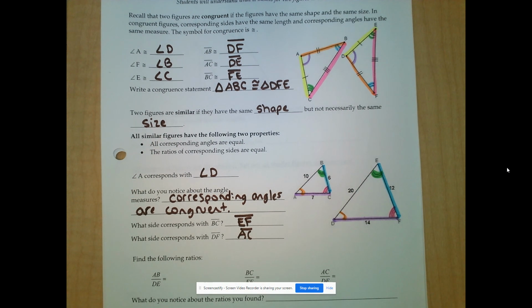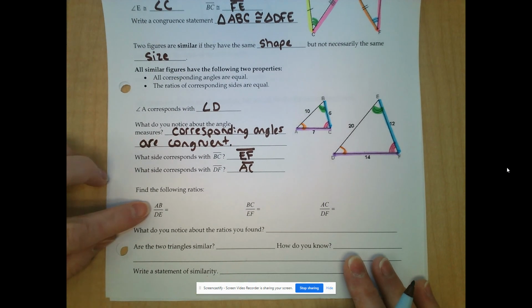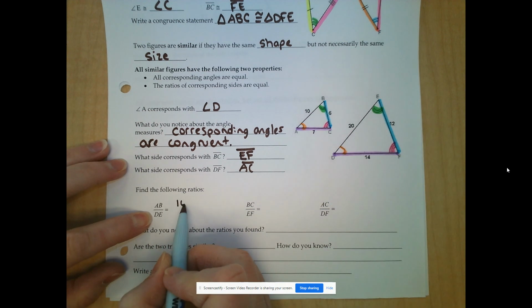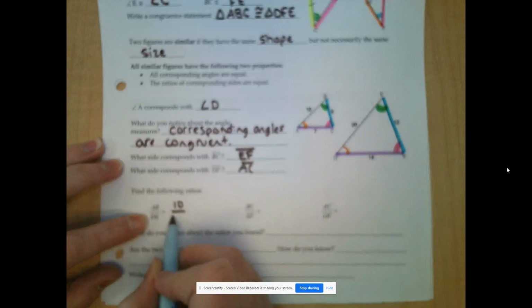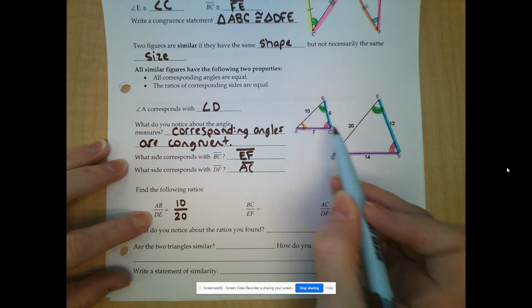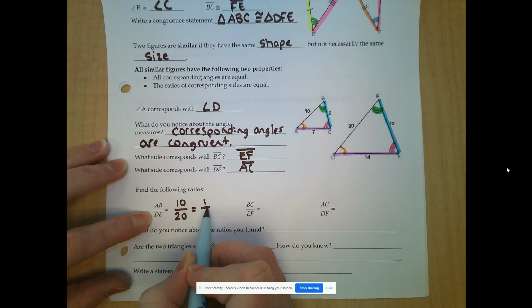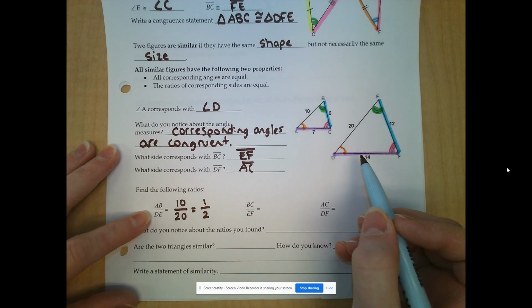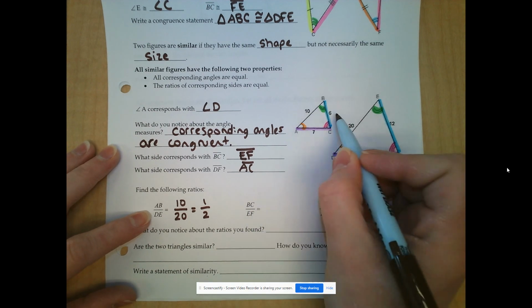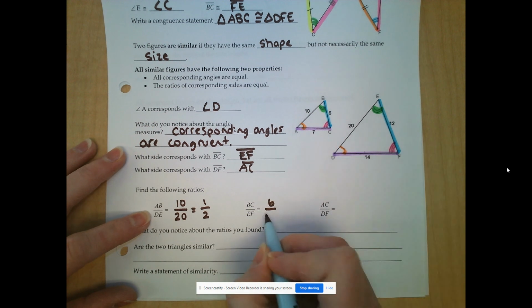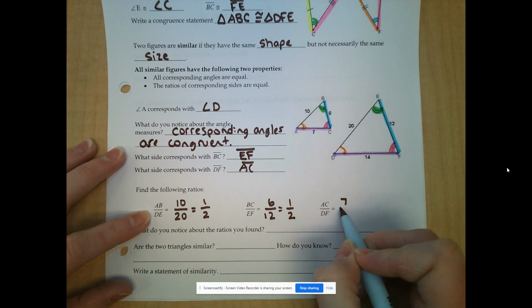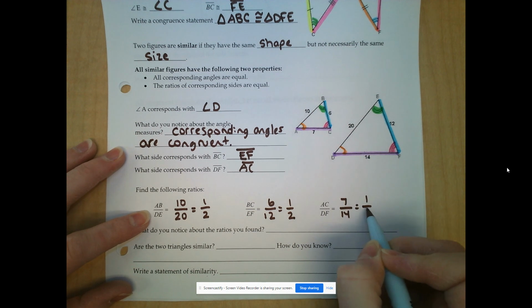Find the following ratios. So a ratio is a fraction. In this case, you'll see AB to DE. So side AB is 10 to side DE, which is 20. So we're saying what's the ratio from the small triangle to the large triangle? If I put that in lowest terms, it is 1/2. The small triangle is 1/2 the side length of the large triangle. BC, which is 6, compared to EF, which is 12. You'll notice that is also 1/2. And AC, which is 7, to DF, which is 14, also 1/2.